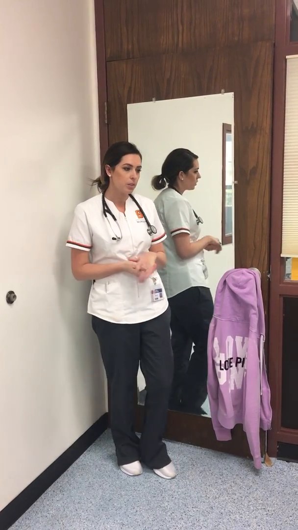I'm also going to check the behavior. She seems to be happy interacting with her parents, and also just her general health, and she seems to be overall healthy and stable at this time. So next I'm going to enter the room. When I enter the room, I'm going to provide privacy, and then I'm going to start by introducing myself to my patient.